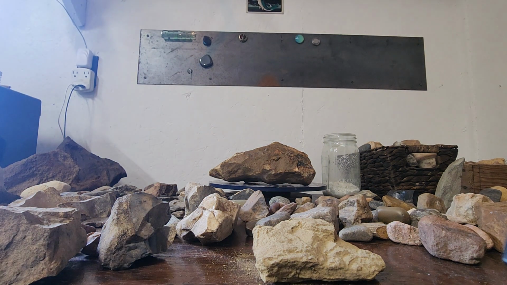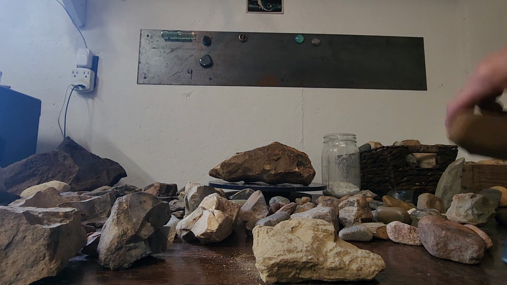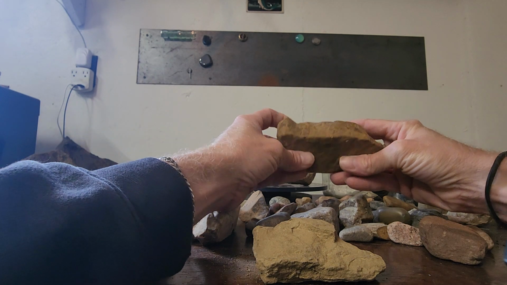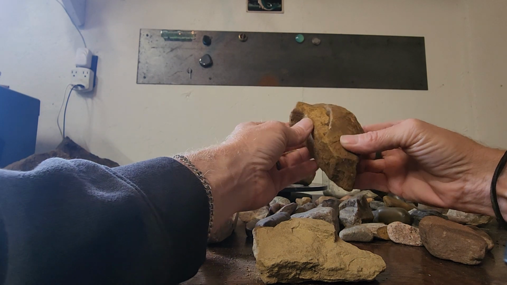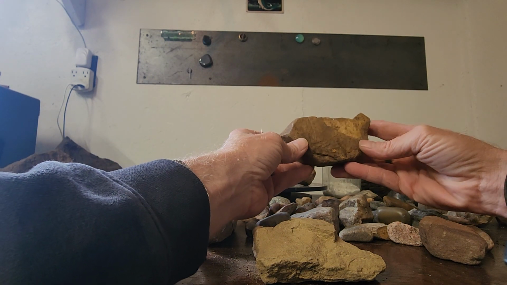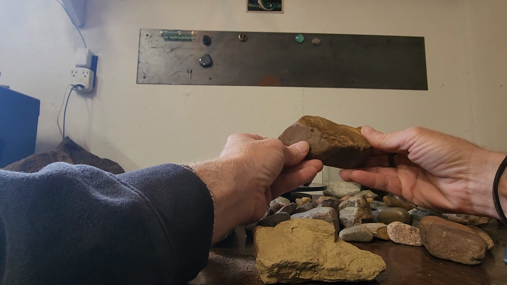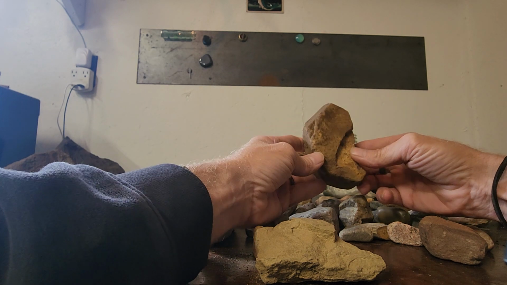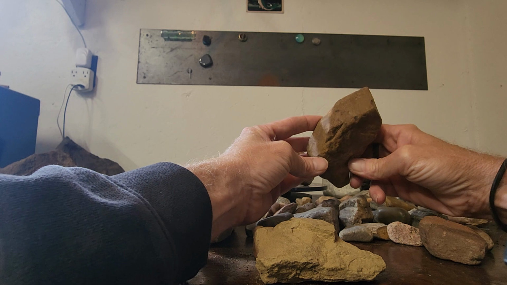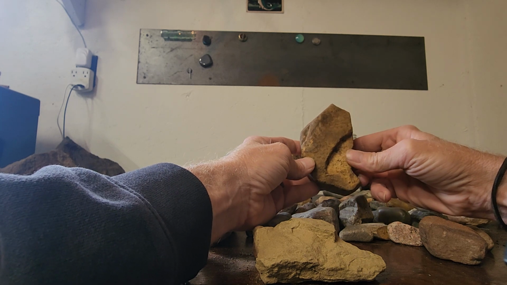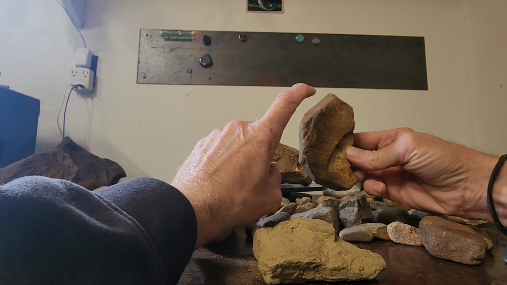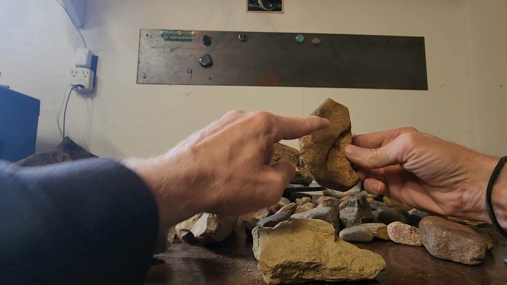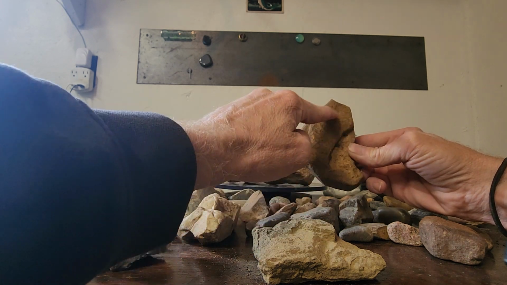Okay, so a lot of pieces that I didn't think were mammoths or had mammoths on them, they're mammoths. Look at this one. So if this is the eye, trunk coming down, signature swoop.